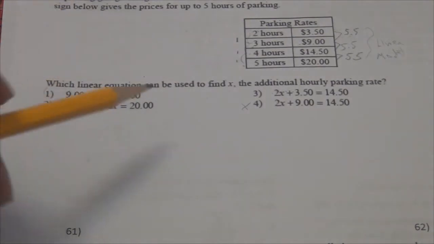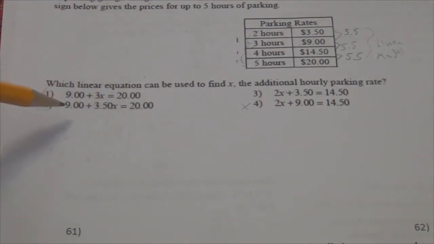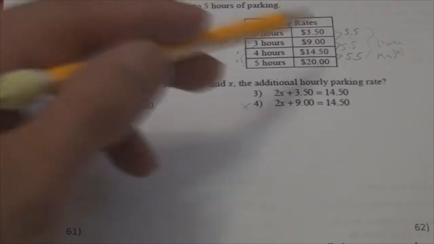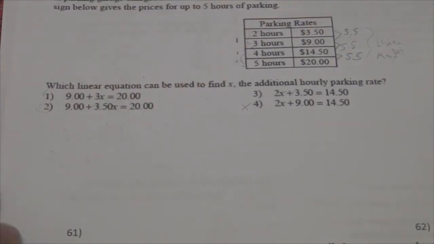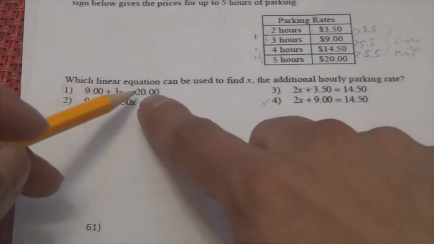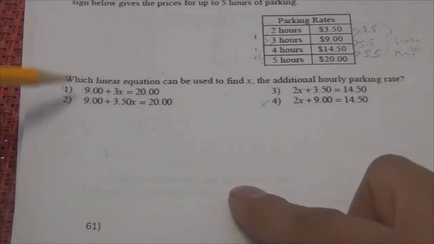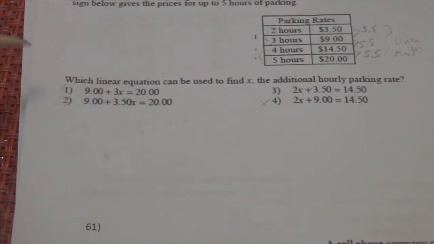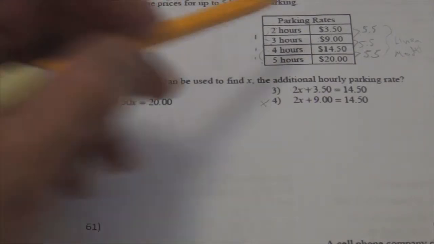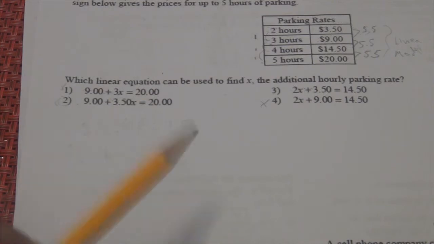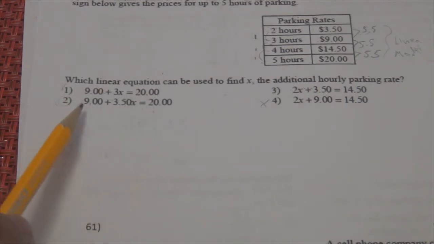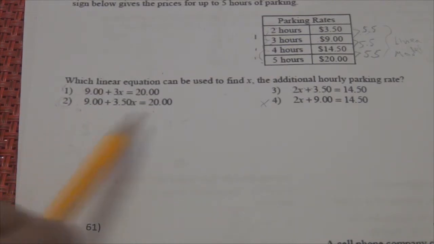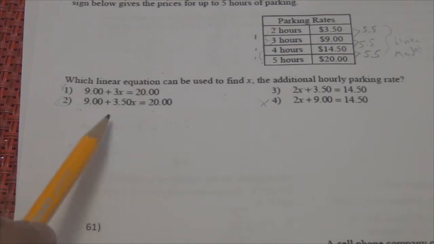So if I was to solve for X in any of this, I should get $5.50. So let's see. If I was to solve this for X, I will subtract 9 from both sides. So 20 minus 9 is 11, divided by 3 is not going to be $5.50. We're subtracting 9 from both sides. That's what I mean. We're solving for X, remember?